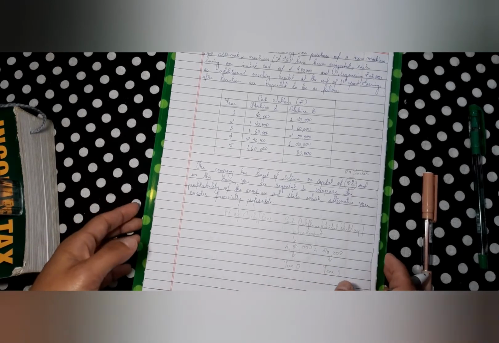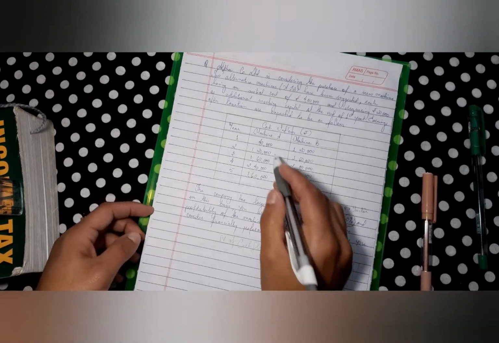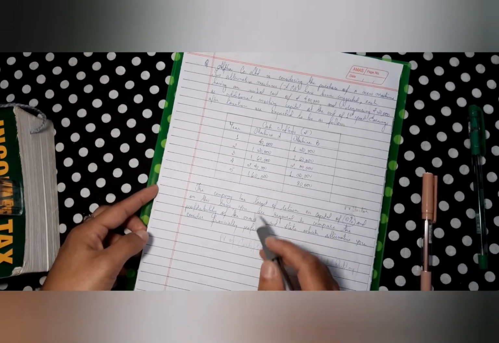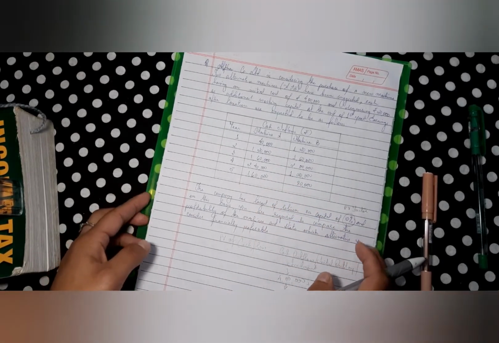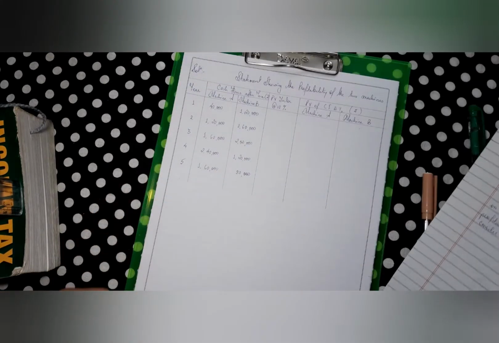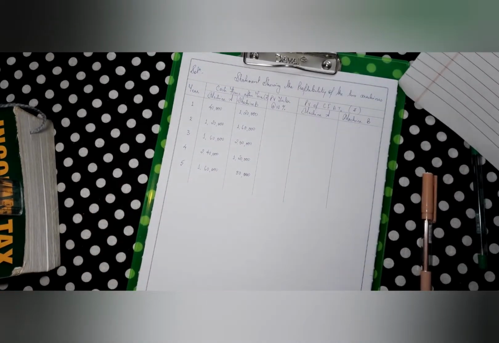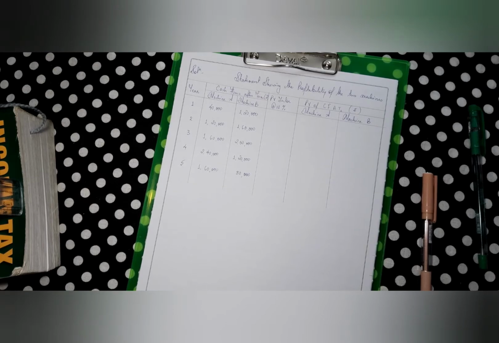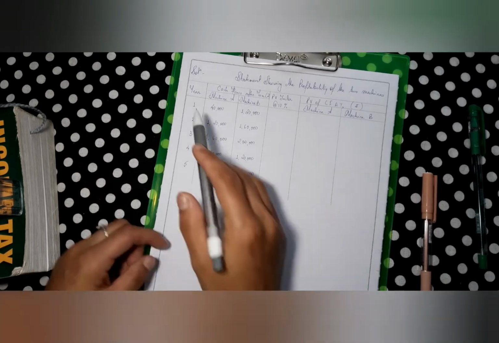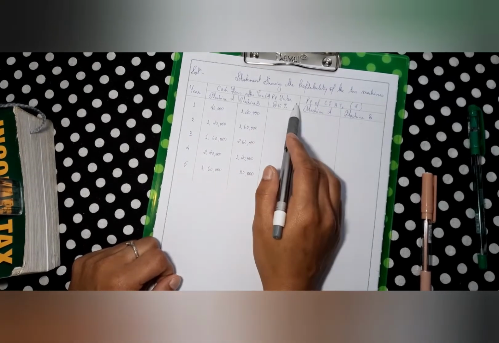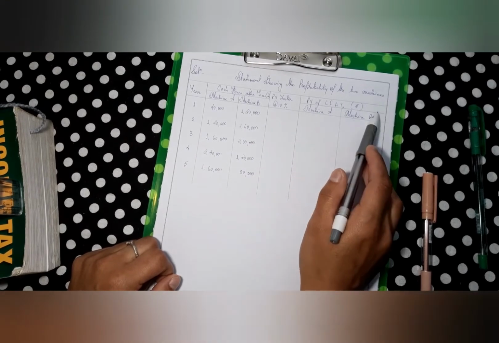Okay, so let us start first with the calculation of the present value of the different cash inflows for your projects. So I have already prepared my table right here, a statement showing the profitability of the two machines. We have year, cash flows after tax, present value factor, and present value of cash flows after tax.